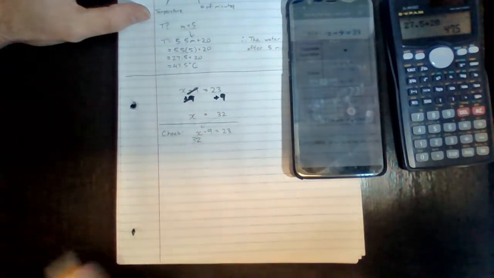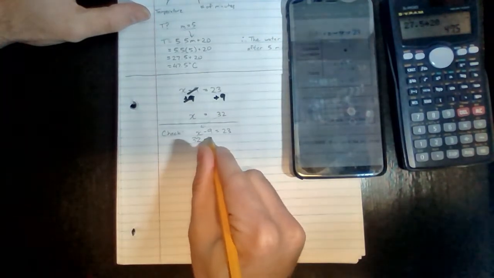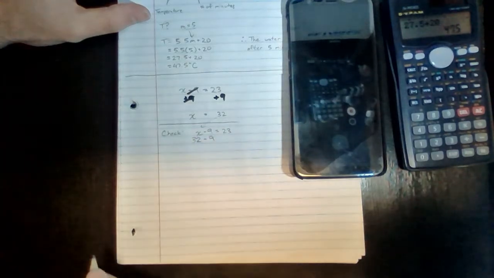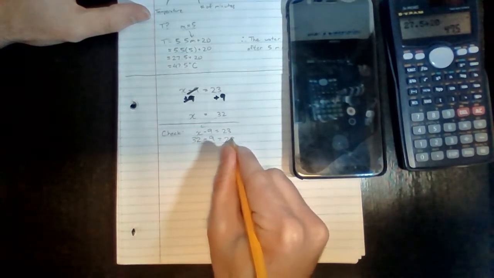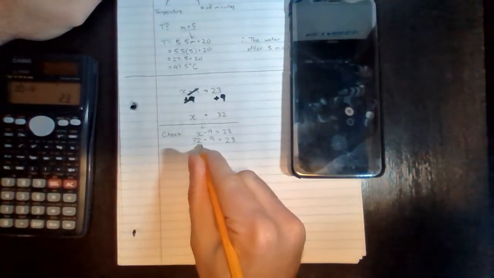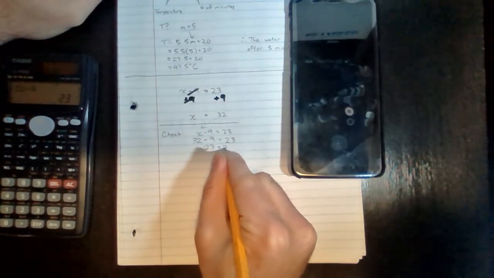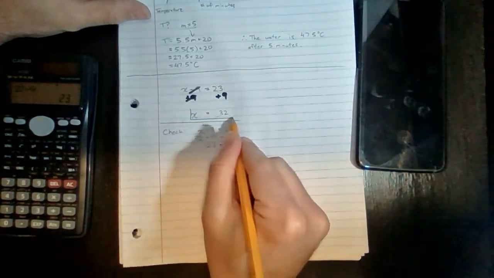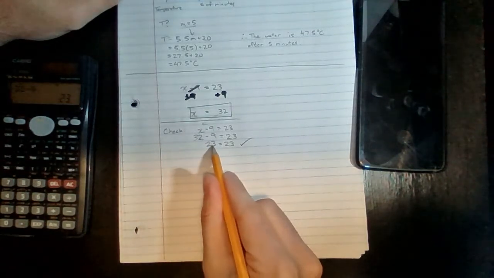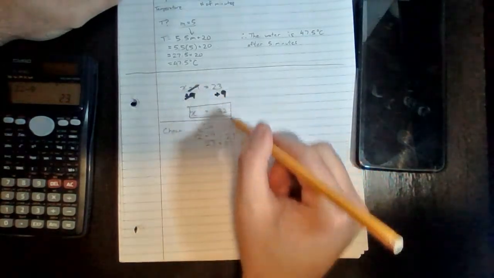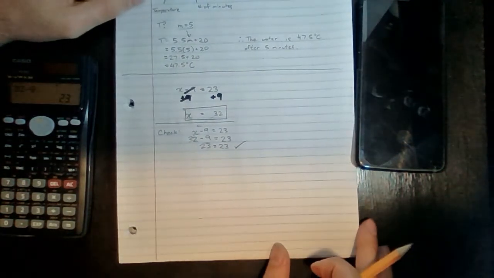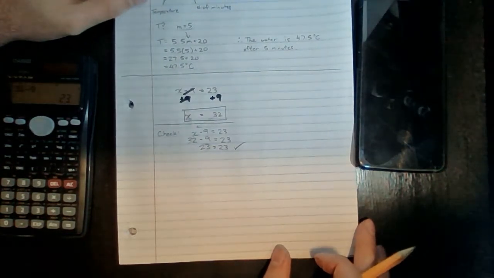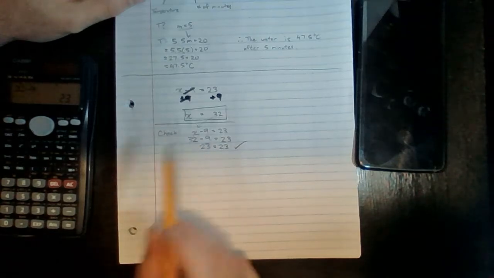On the left side of the equal sign, we get 32 minus 9, and that should equal 23. 32 minus 9 gives us 23. 23 equals 23. That makes sense. That means that yes, x equals 32. If we get something different here, that means somewhere along the way something went wrong. That's what the check is there for, to make sure that our answer makes sense.